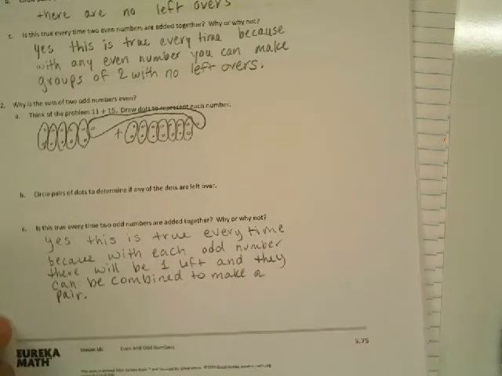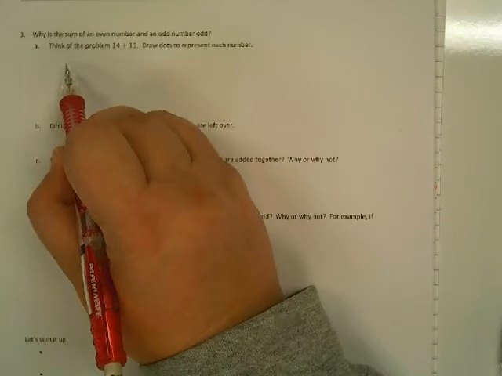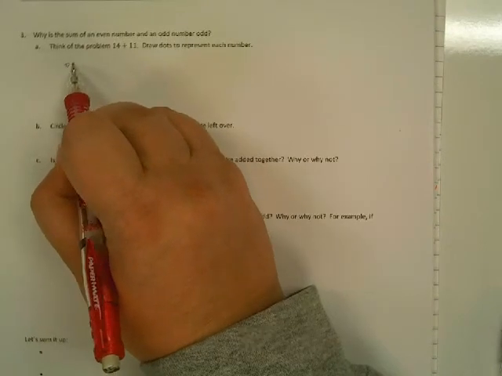So now let's go on to exercise 3. It says, why is the sum of an even number and an odd number odd? So they want us to draw dots to represent 14 plus 11.